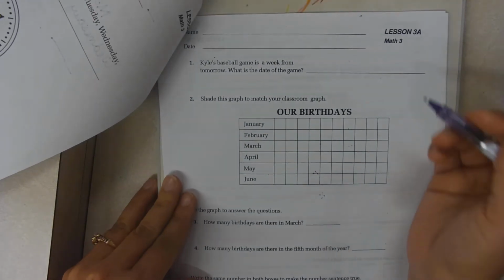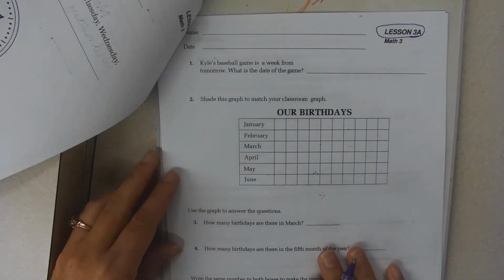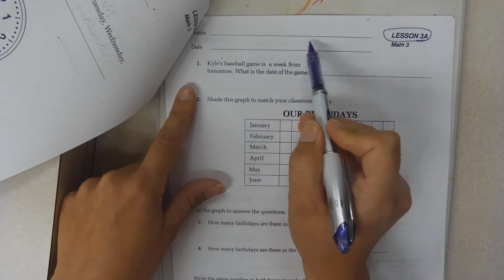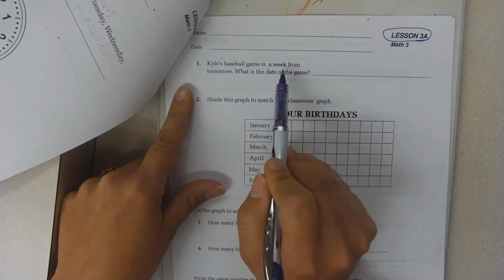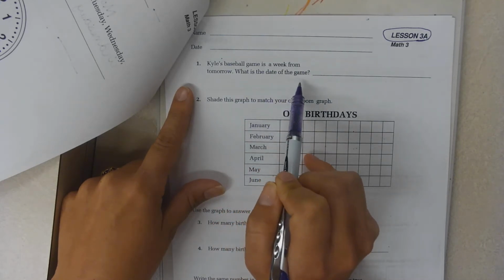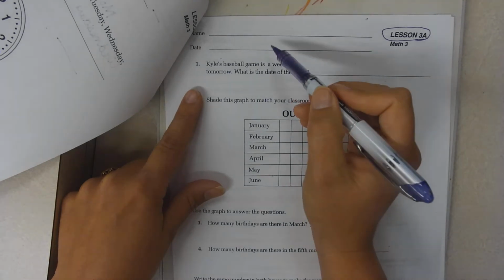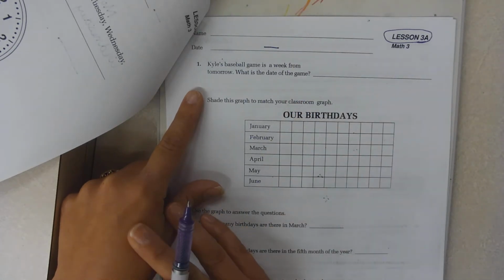Today we are working on lesson 3A in Saxon math. First thing you need to do is put your name and your date. Kyle's baseball game is a week from tomorrow. What is the date of the game? So you have to know what today's date is that you have written.